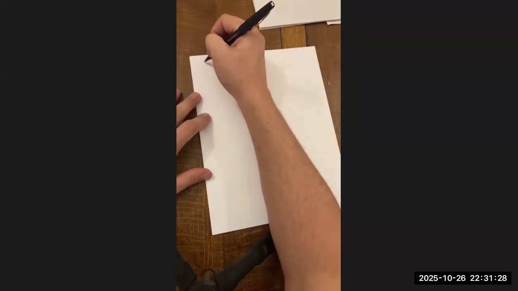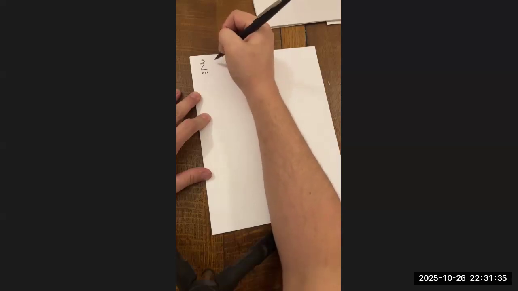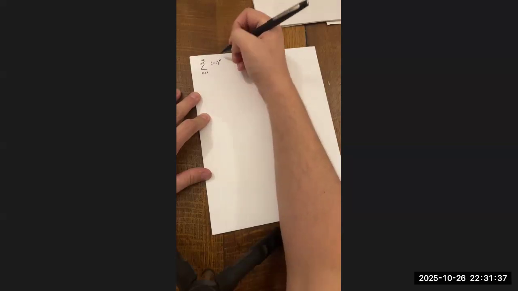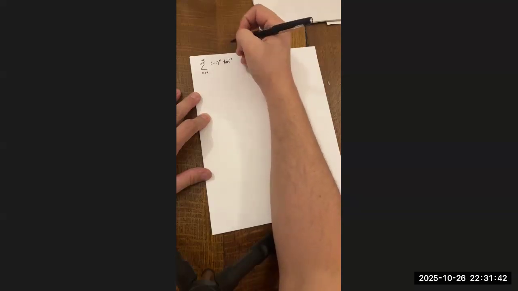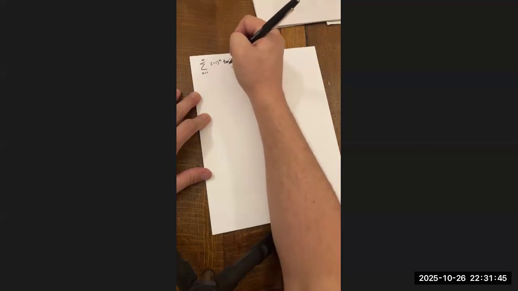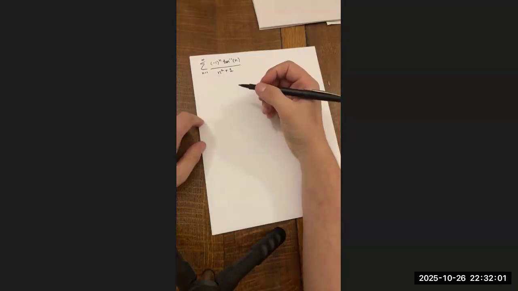All right, let's look at this guy. We're looking at the sum, n equals 1 to infinity, with an alternating component, then an inverse tangent of n, all over n squared plus 1. Okay, so what do we expect? Just trying to get a feel for this thing.